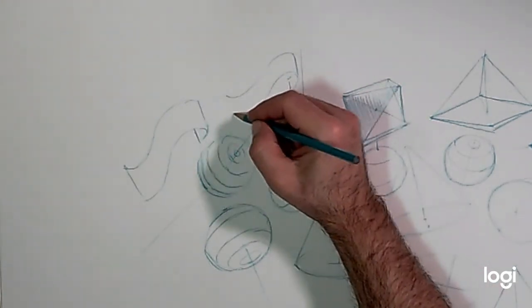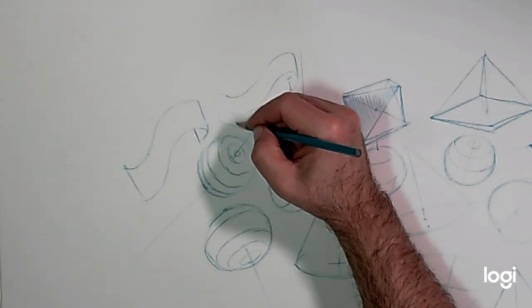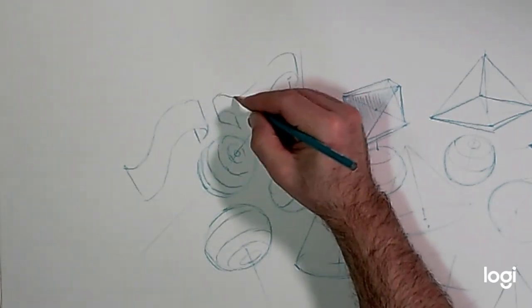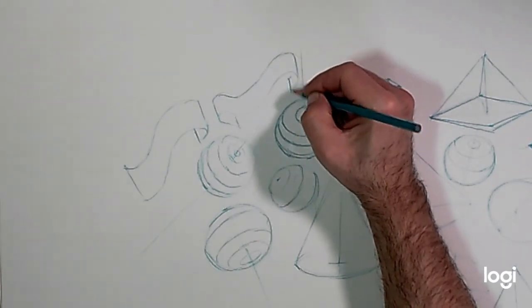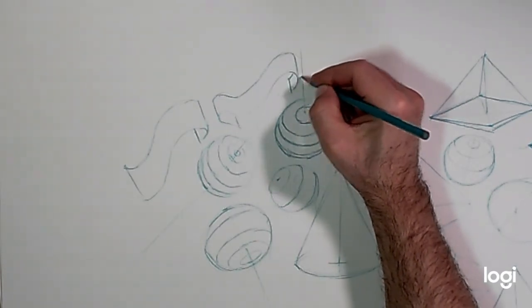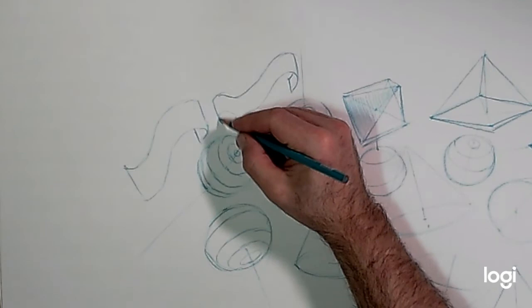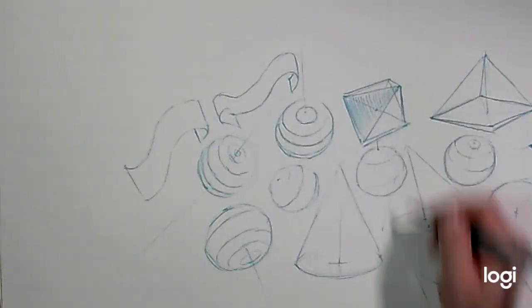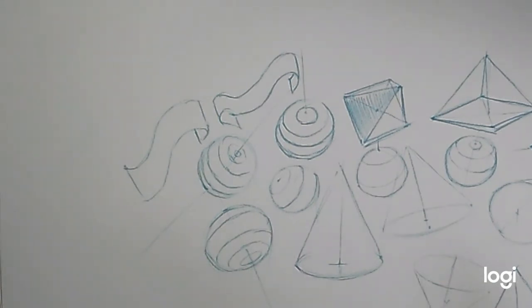Here, I'll curl this one around behind too. And the ribbon is a classic and great 3D effect.